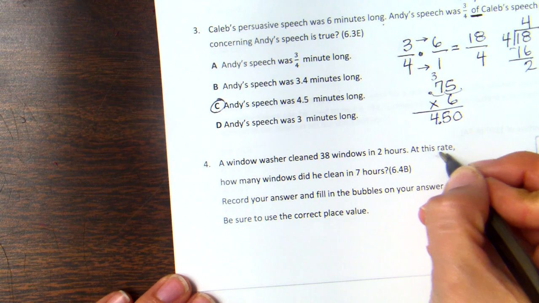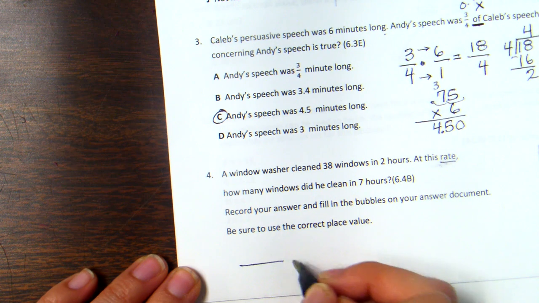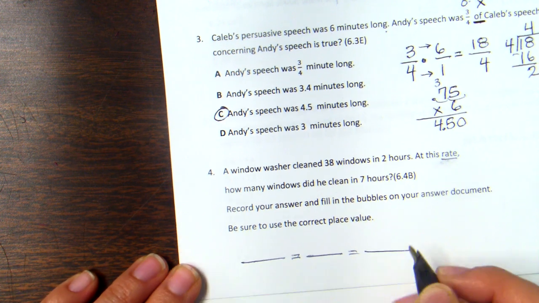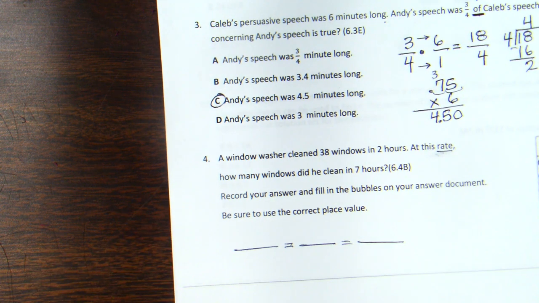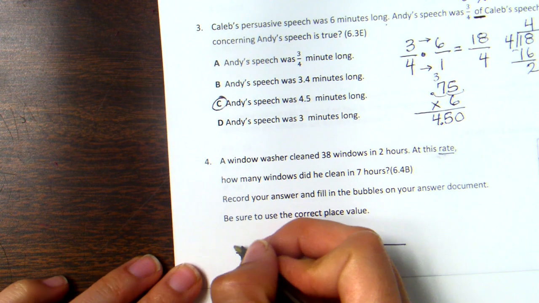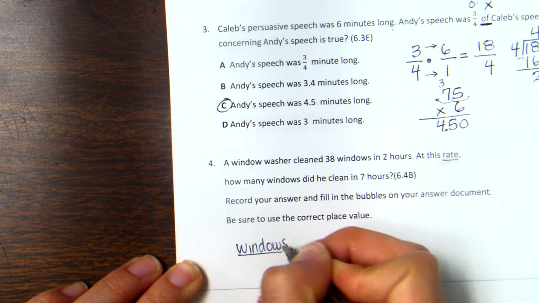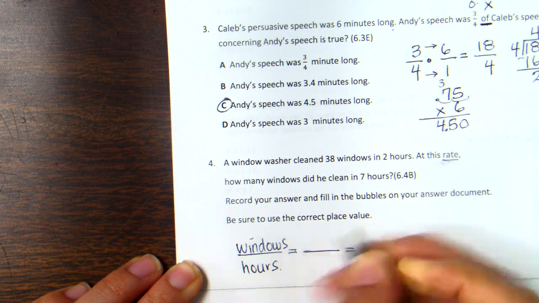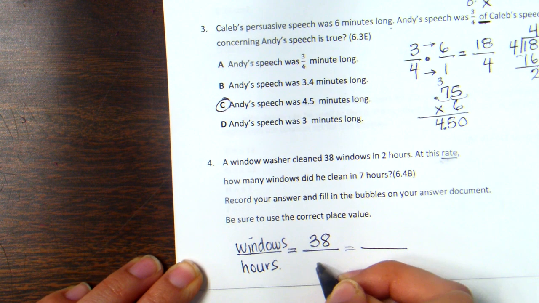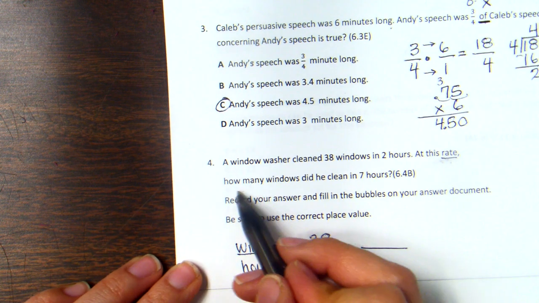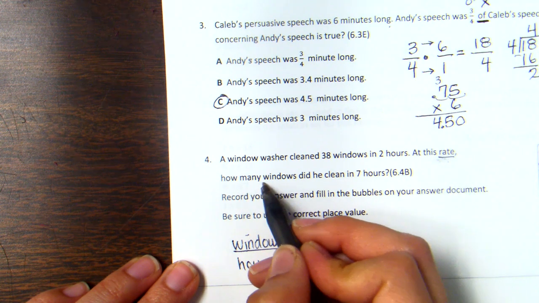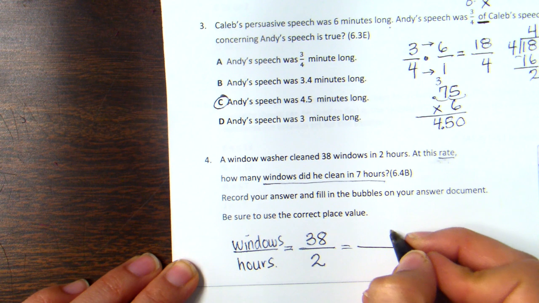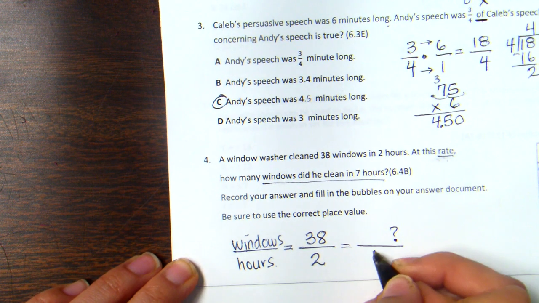Okay, number 4, again, as soon as you see rate, I want you to do the proportion, the setup for the proportion. A window washer cleaned 38 windows in 2 hours. What are we talking about? Windows and what else? Windows and hours. So we have 38 windows, 2 hours. At this rate, how many? Here is the prediction that you need to make. At this rate, how many windows did he clean in 7 hours? The question is windows in 7 hours.